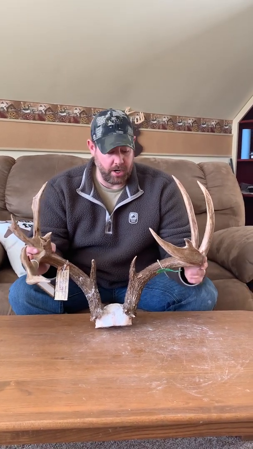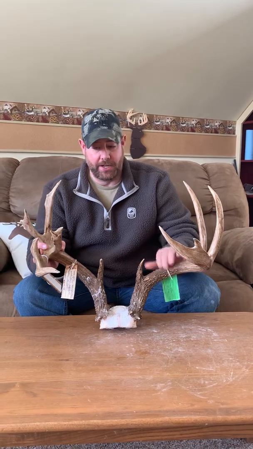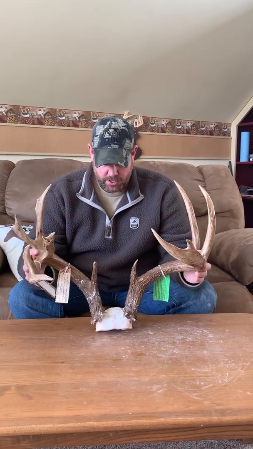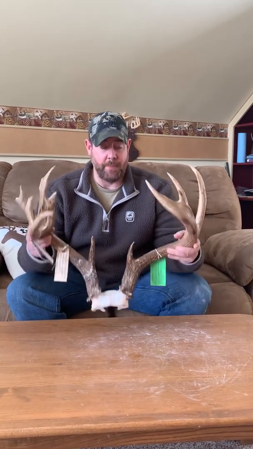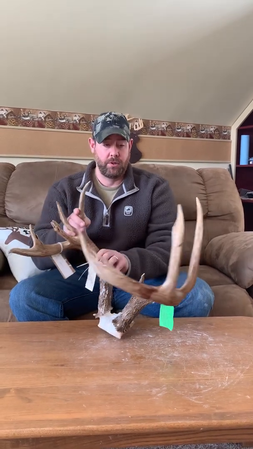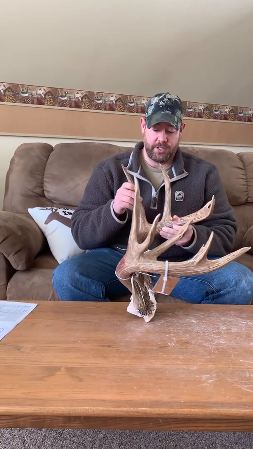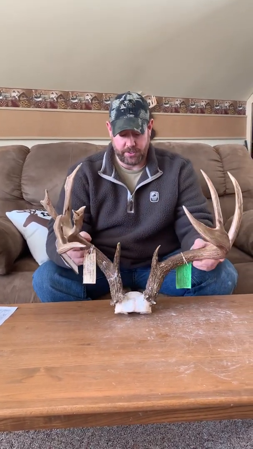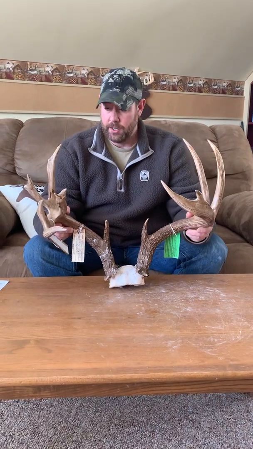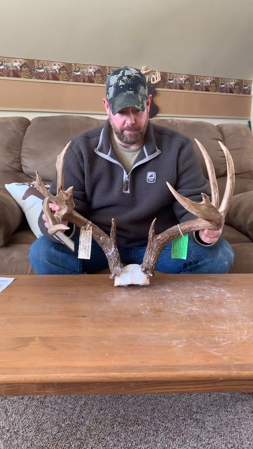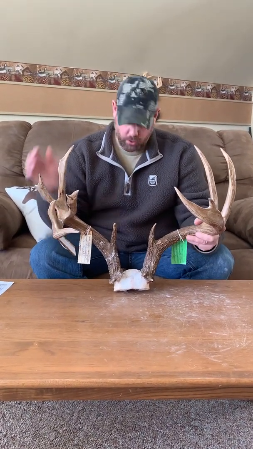I just wanted to talk about this particular rack, and this is obviously a beautiful giant Maine whitetail right here. Look at all this character we have. I'm just so impressed with this rack. This is a beautiful buck shot by a Maine hunter. I just want to talk about scoring a little bit.